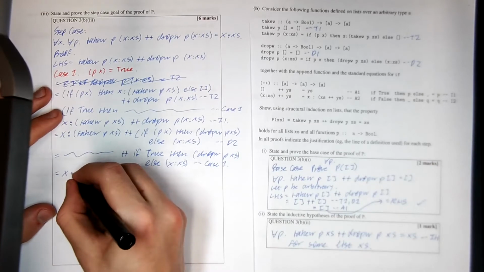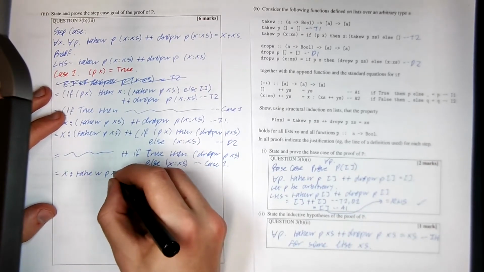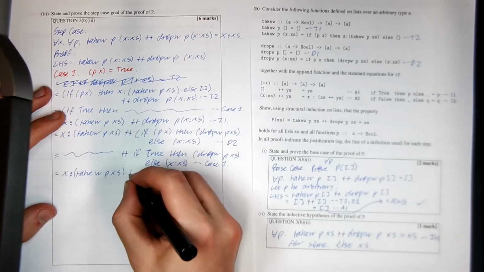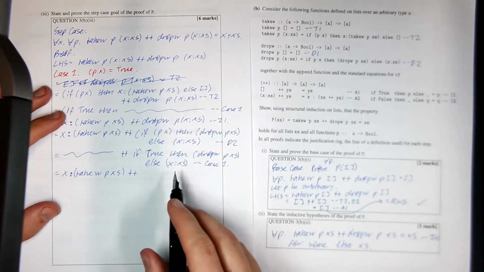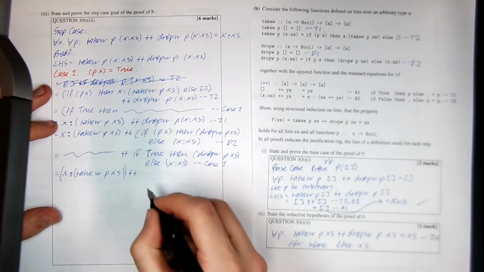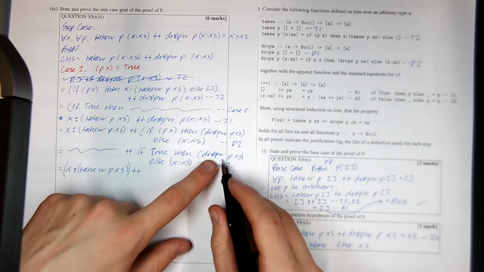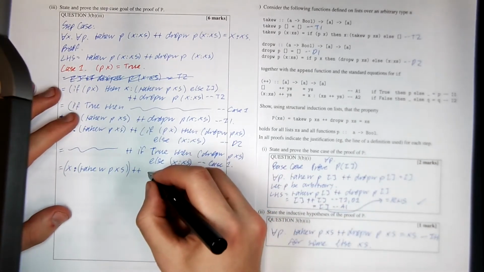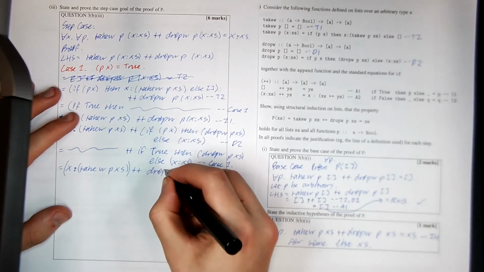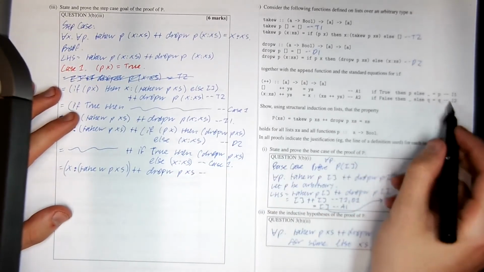So then we get x cons take W P xs, concat, remember this evaluates first the cons, concat this chunk, which is drop W P xs, by I1.